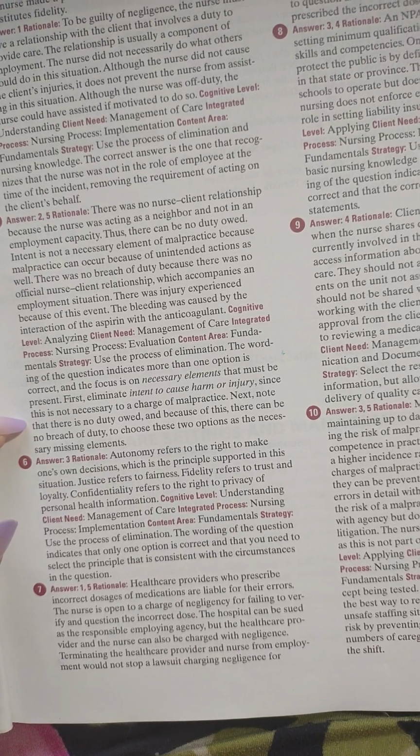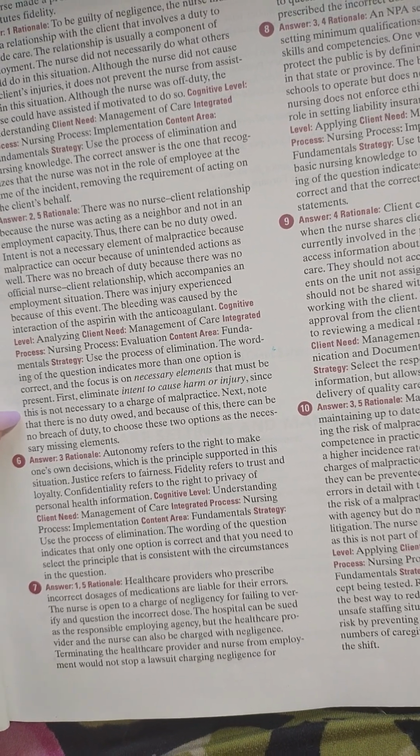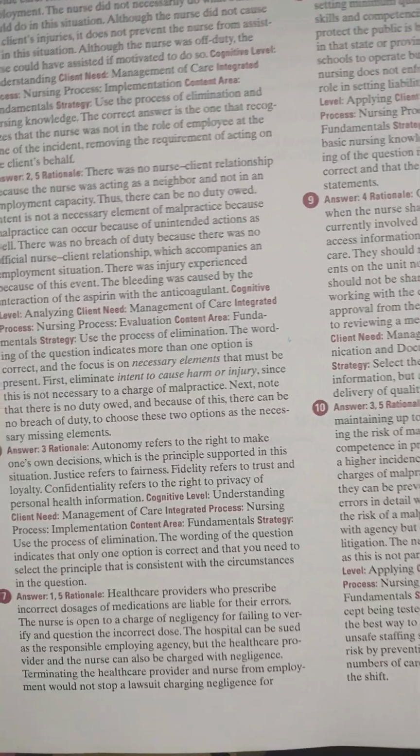Eliminate intent to cause harm and injury, since this is not necessary to charge malpractice. Next, note that there's no duty owed.